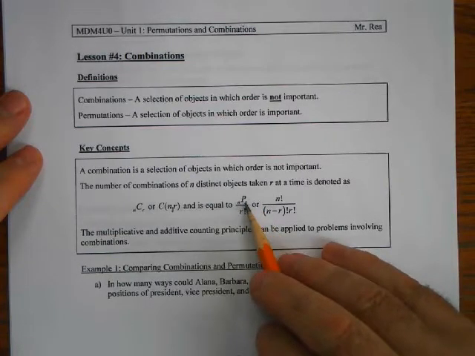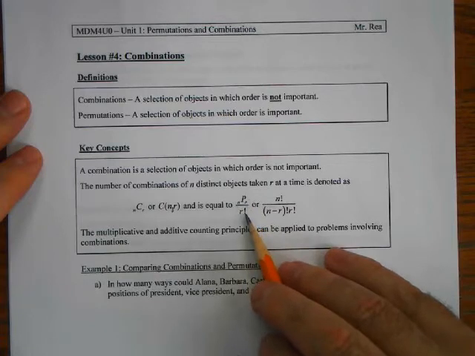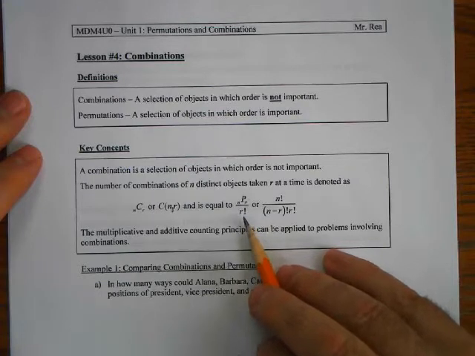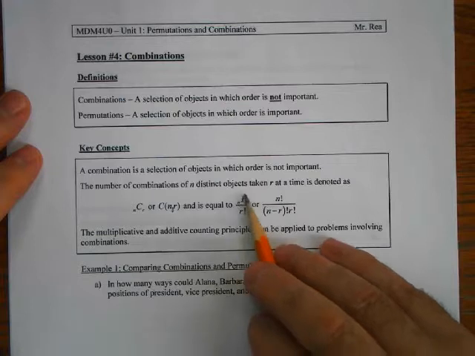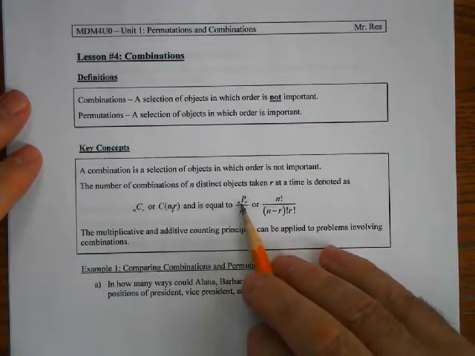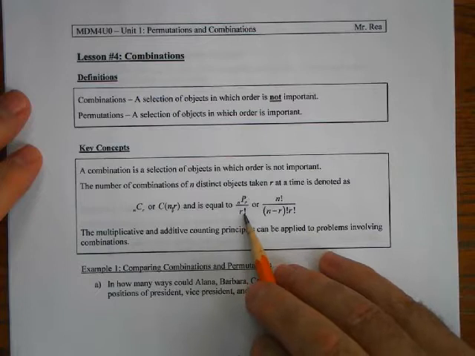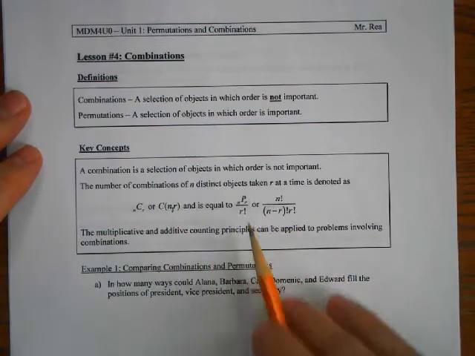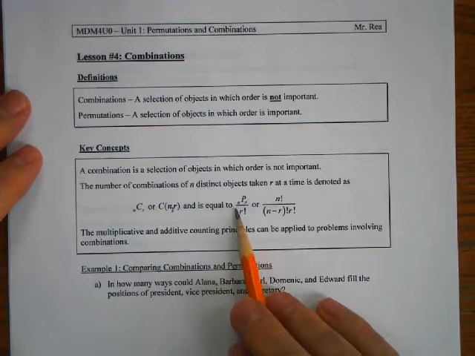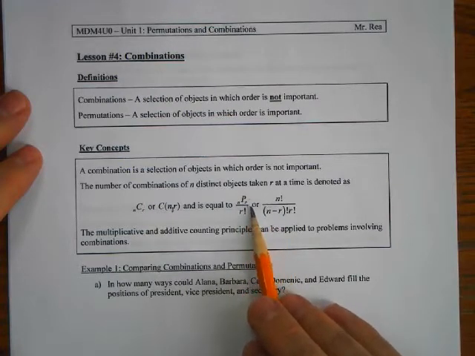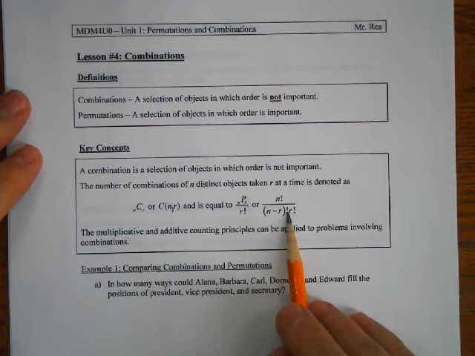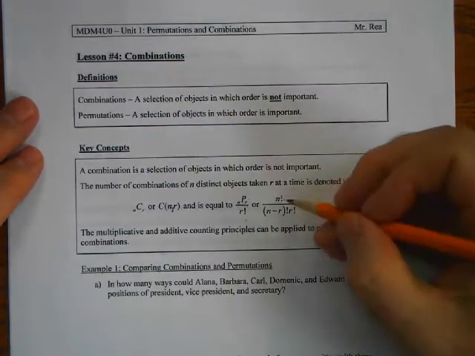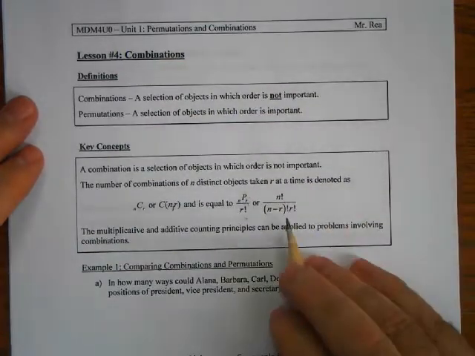So if you know the number of permutations, you just divide that by r factorial, because those r things you chose could be arranged r factorial ways. So in order to take the order out of the permutation, you just divide by that. If you expand n pick r, n pick r is n factorial over n minus r factorial. If we further divide by r factorial, this is our big formula for combinations.